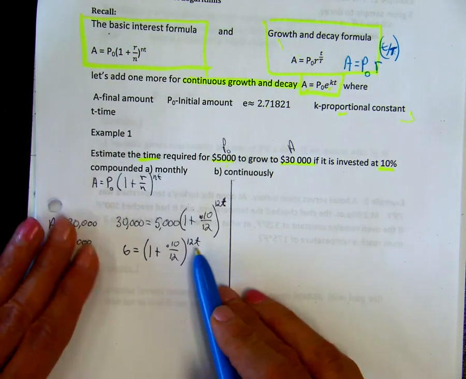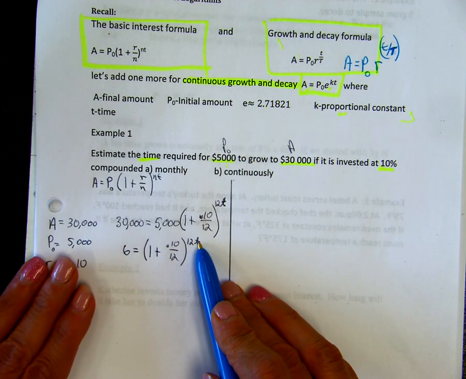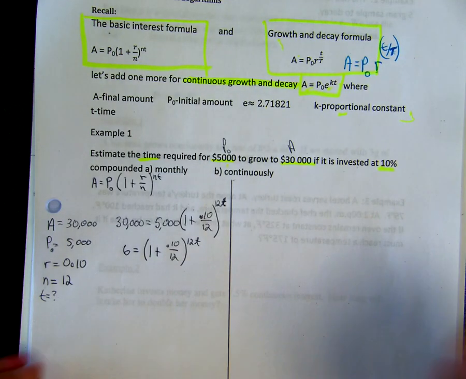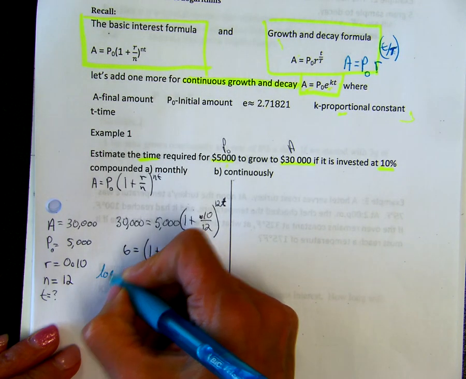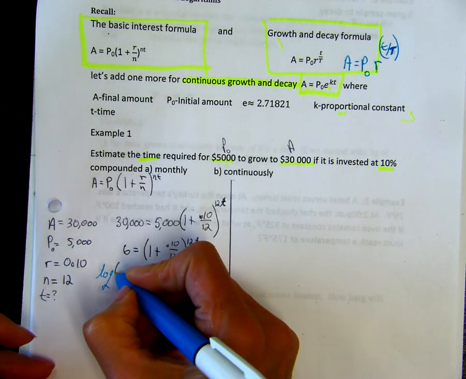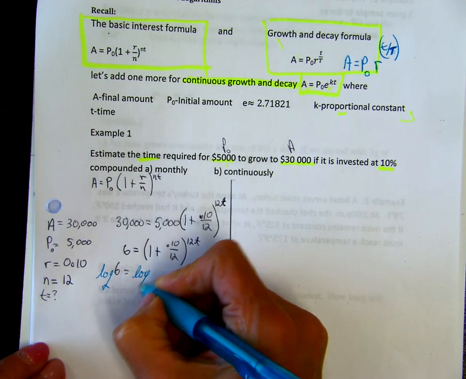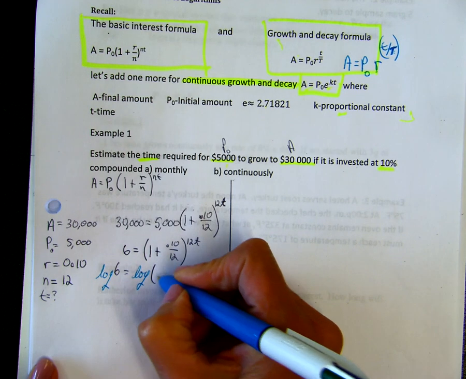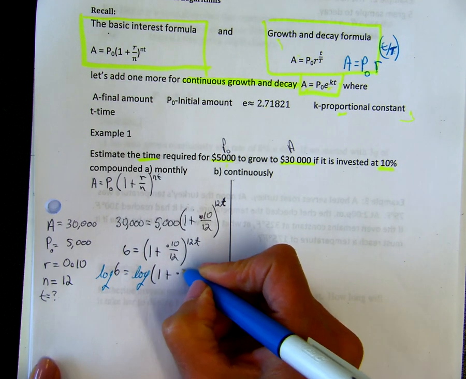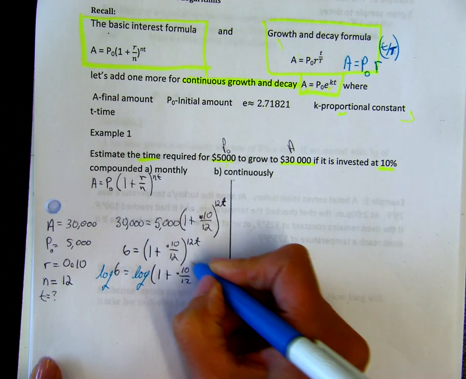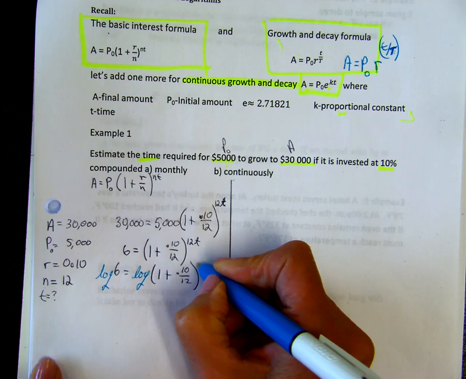So to solve for a variable in an exponent, we need a log. We're going to take the log of both sides. So the log of 6 will equal the log of (1 plus 0.10 over 12) to the power of 12t.